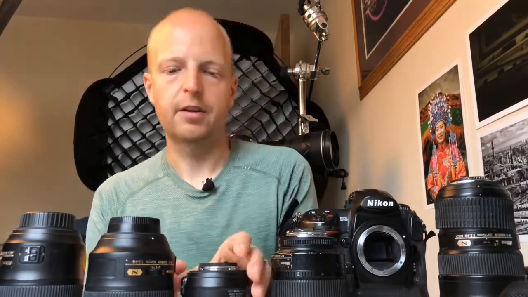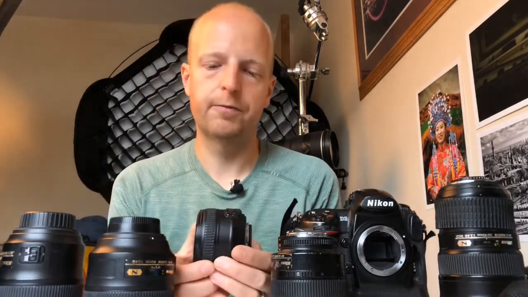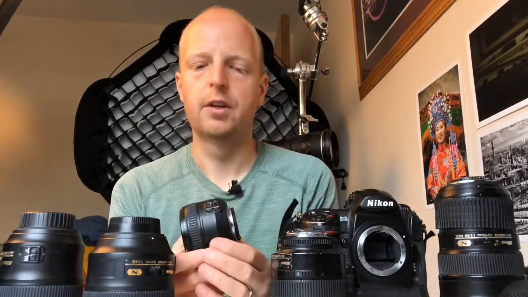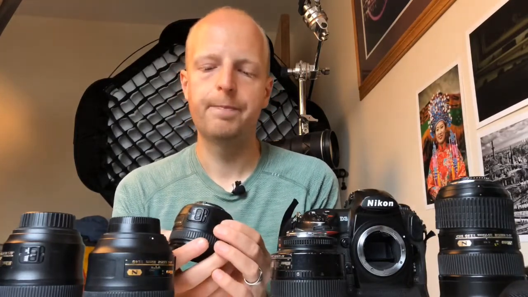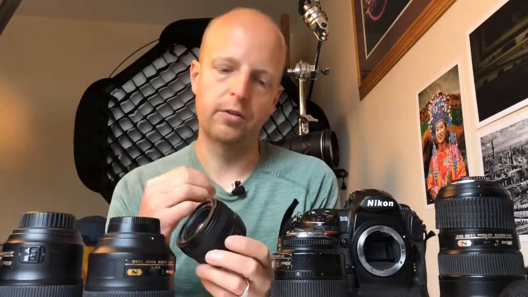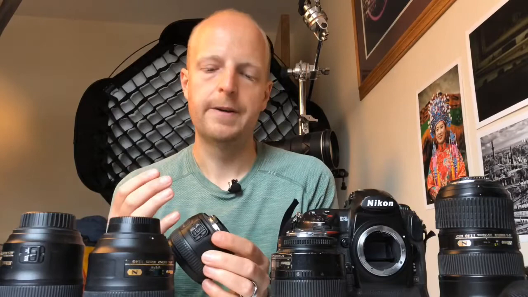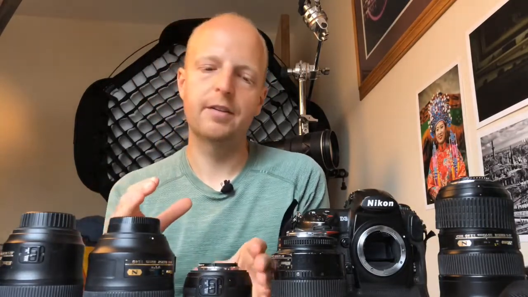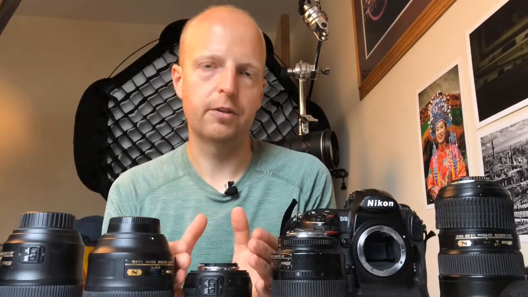Prime lenses tend to give better photo quality, better image quality, because they have less in them. They're doing less, they're trying to do less. So they have less glass in them, as we say. And so the quality of the light that goes through the lens tends to be kept higher, and they make for better pictures generally. But they are restrictive in what they can do. They're a fixed focal length.